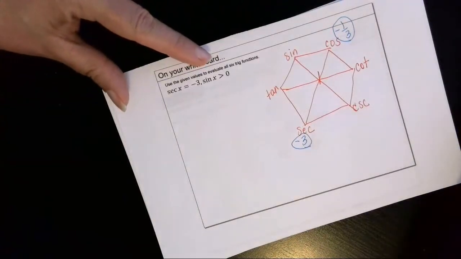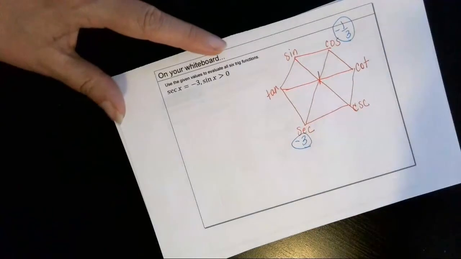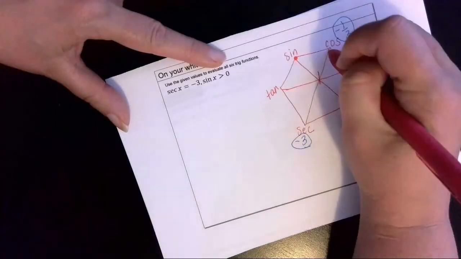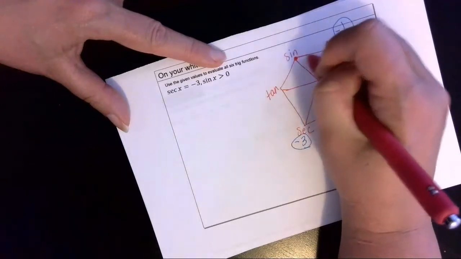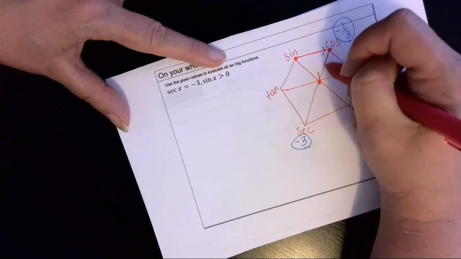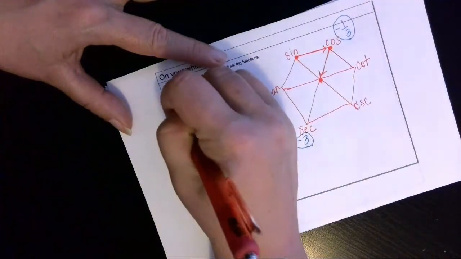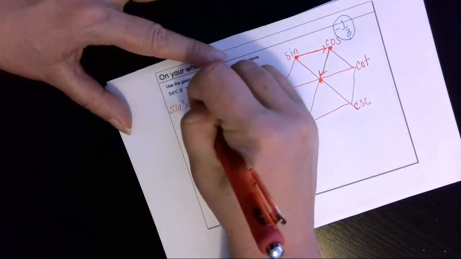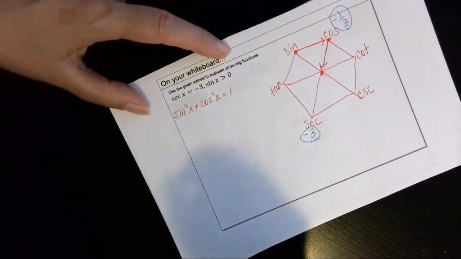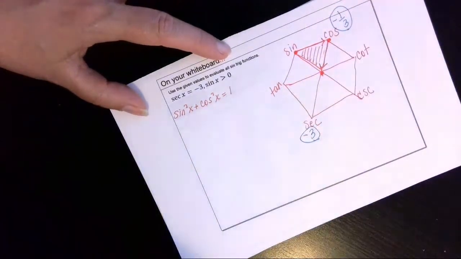So if I want to use my cosine Pythagorean identity, that would be these 3 vertices. So sine squared plus cosine squared is going to be equal to 1 squared. So sine squared plus cosine squared equals 1 squared, which is 1, right? And we got that from this triangle right here at the top.